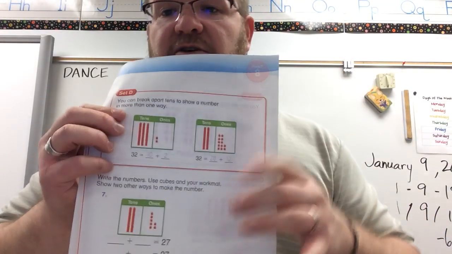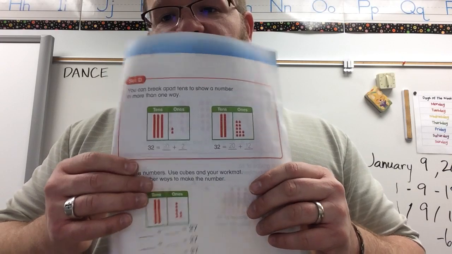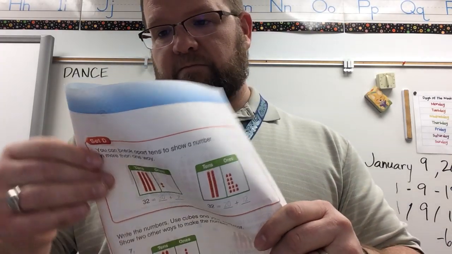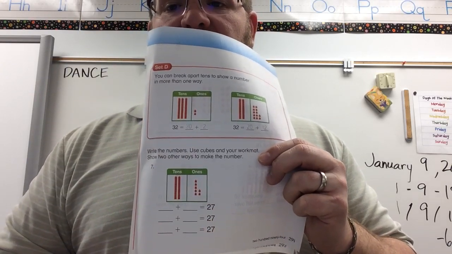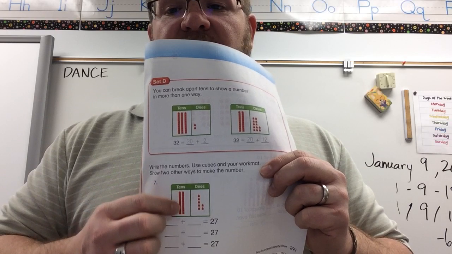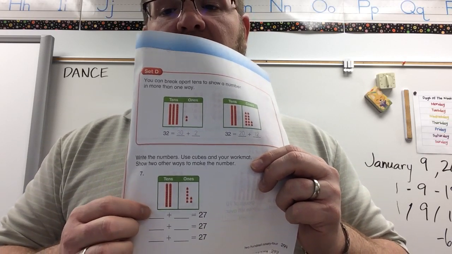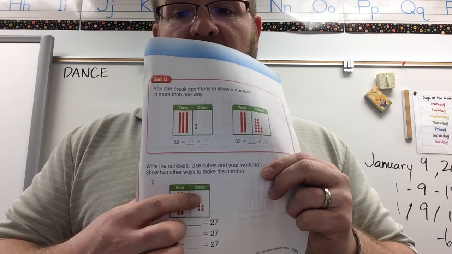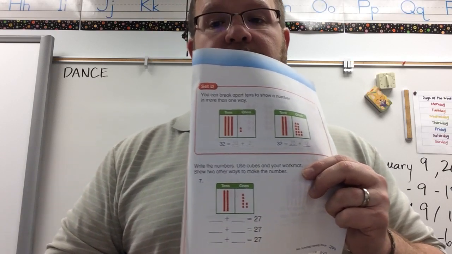All right, so let's look at the next portion. Okay, let's look at this next page here. This is where we have to take our tens and swap them and make different addition problems in order to show this number, 27. Okay, so if I have this number plus this number, that's just expanded form, and we put that in the first line. We have 20 right there. 2 stacks of 10 makes 20, plus 7 ones makes 27. Okay?